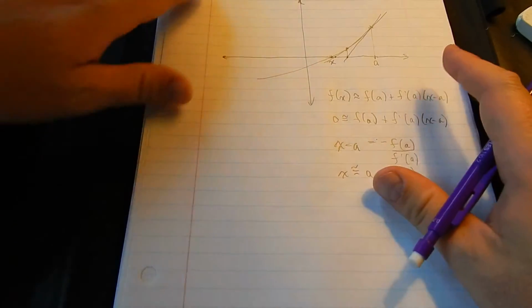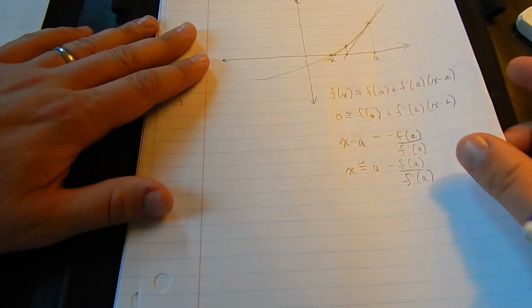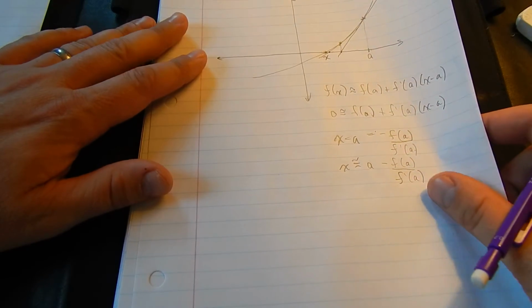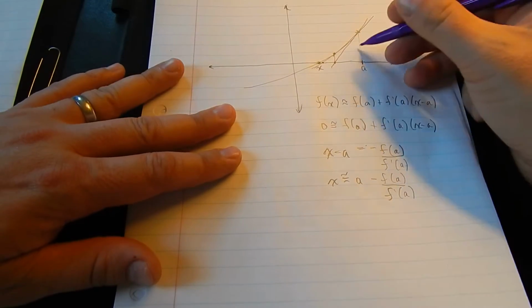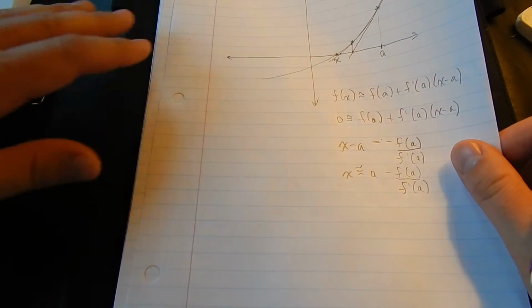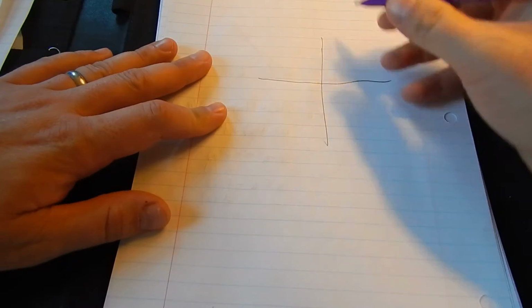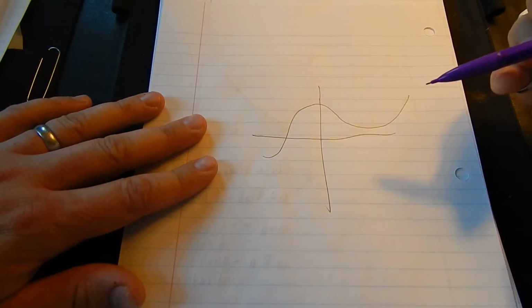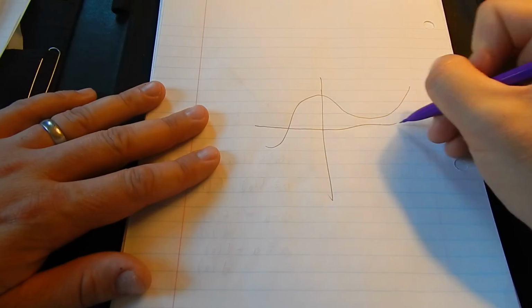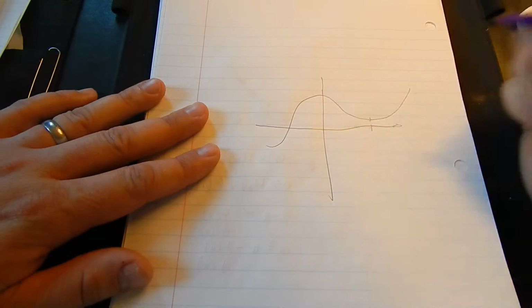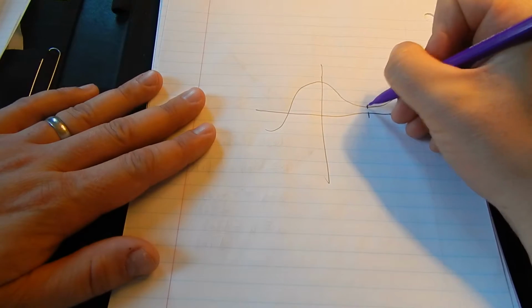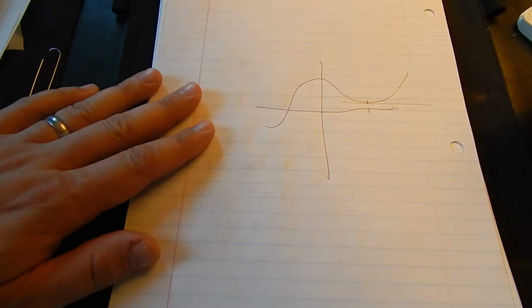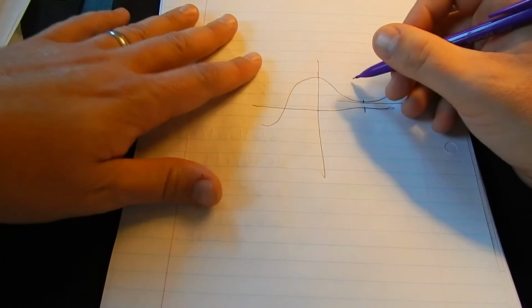Now, there are some limitations to Newton's method. Number one, you have to have a good guess, a reasonable approximation. But there are other times when you might have a strange looking function that does this kind of behavior. And if your initial guess is here, you're at a point in the function where the derivative is horizontal, and so that's going to become a problem.